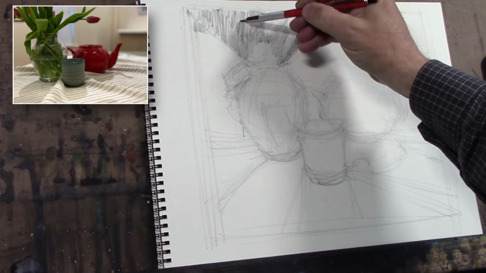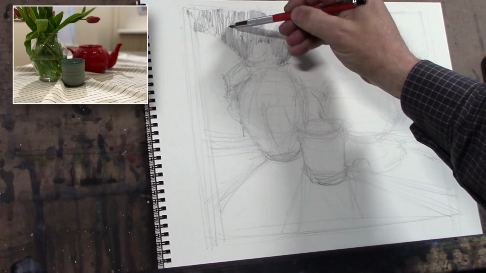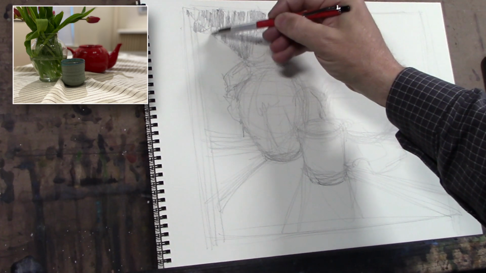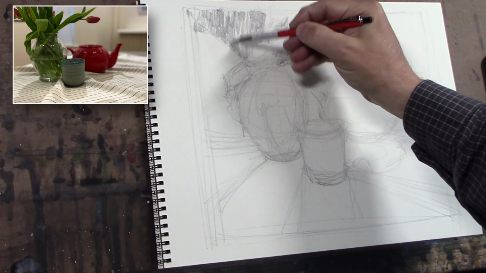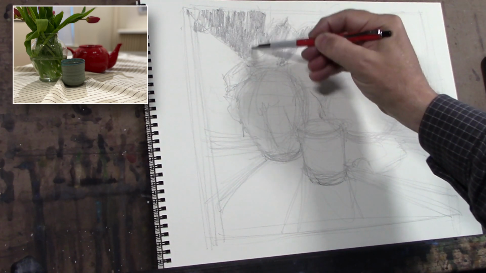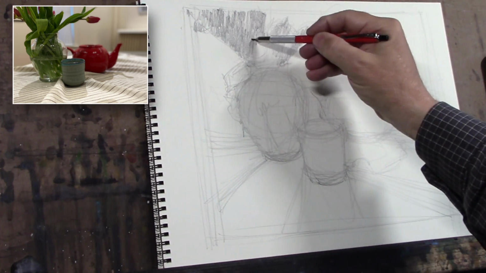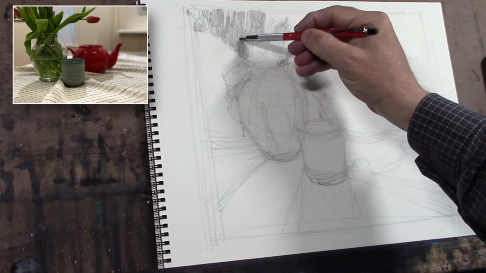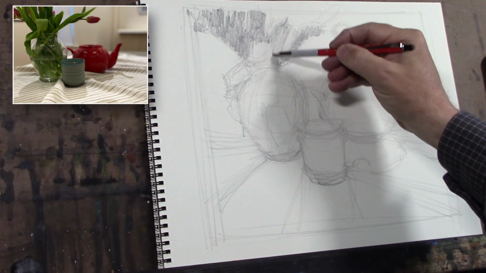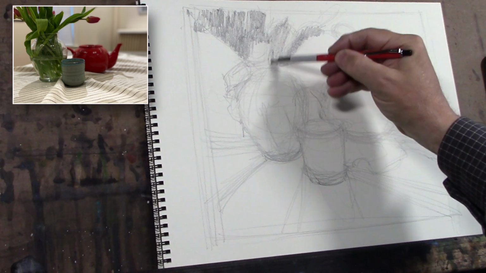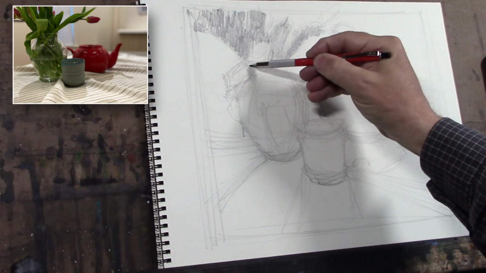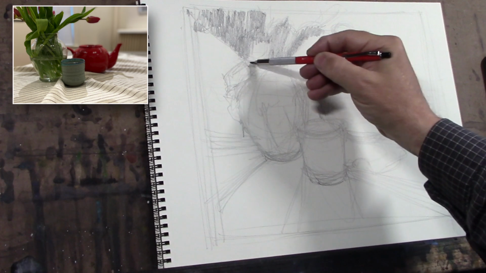So that's what I'm doing here. Looking for some interesting negative shapes to come out of this as well. And I see a lot of tonal variation, which I'm sort of ignoring right now. I'll come back to that.